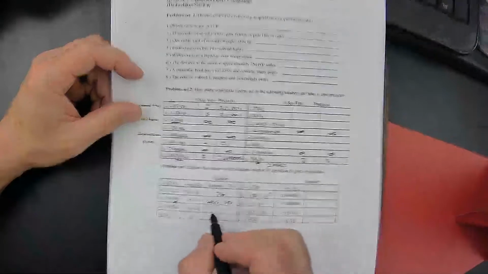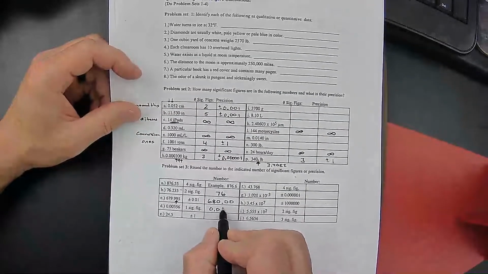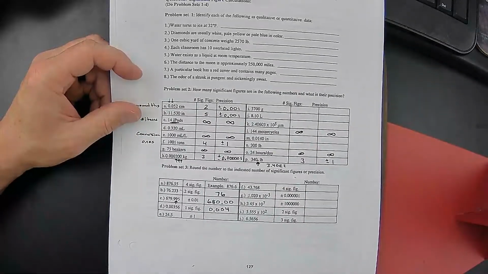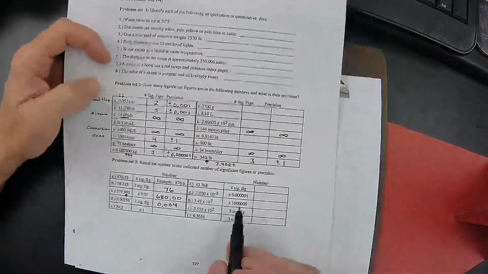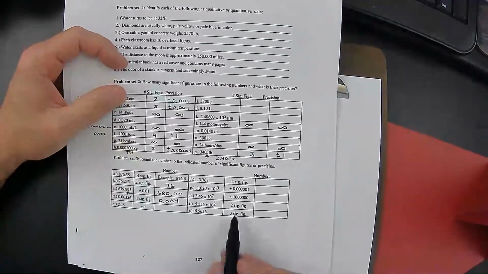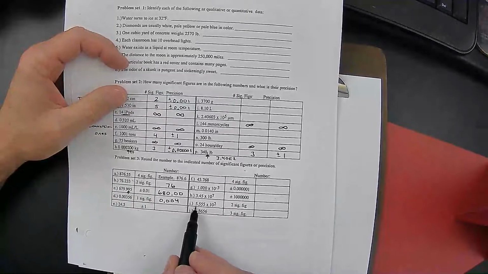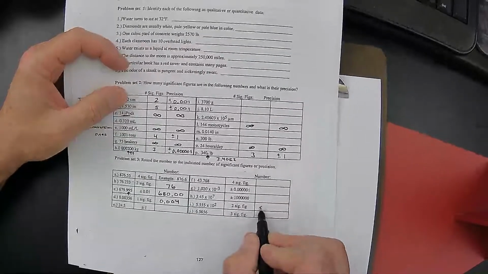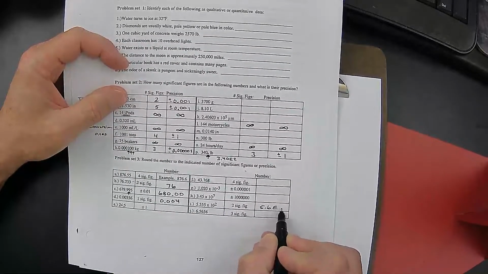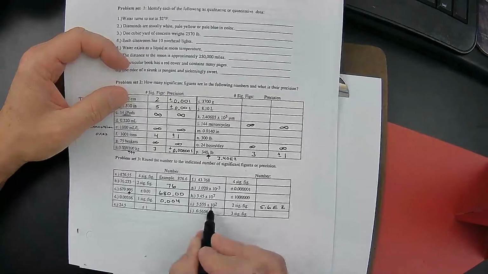If we're rounding this to the nearest sig fig, there. Here, let's say 2 sig figs, so it'd be 5.6 e to the 2nd, or 10 to the second.